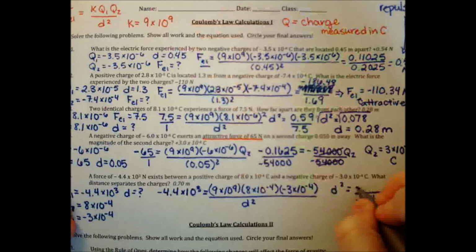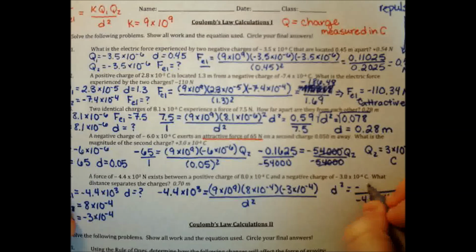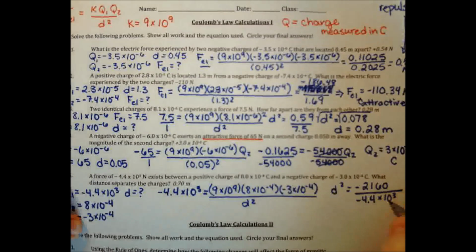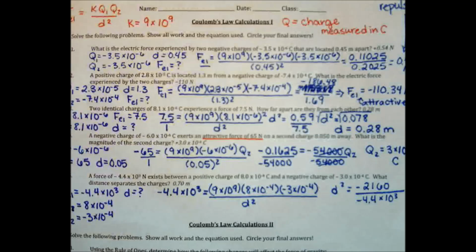Alright, so I plugged that in, and I got negative 2,160 divided by 4.4 times, so that's positive, 10 to the positive third.